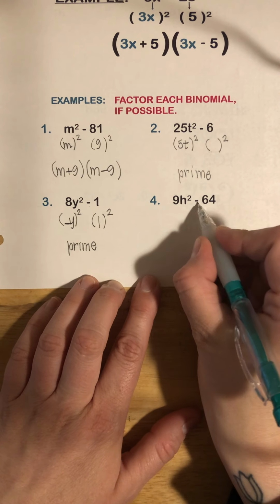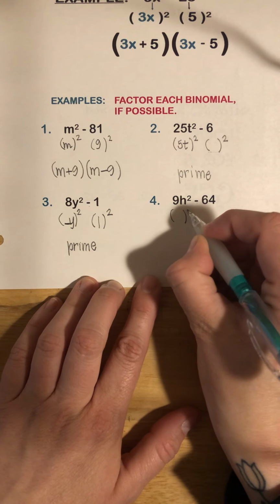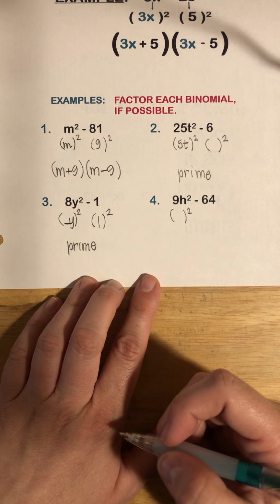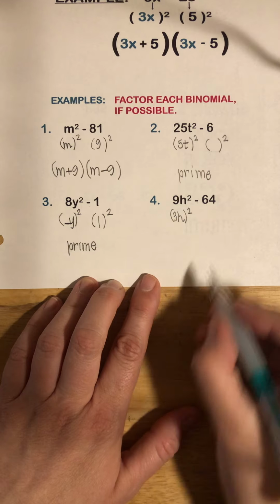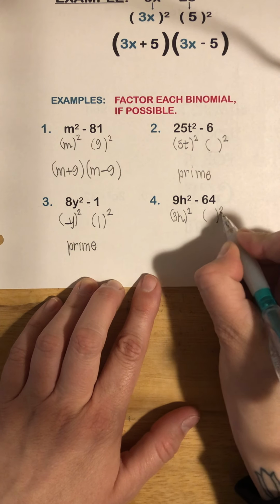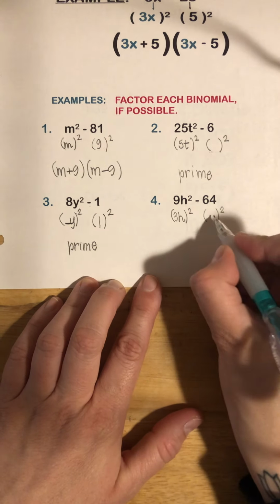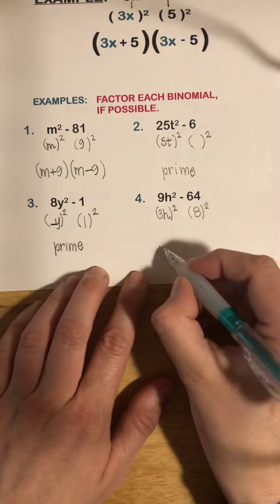Number 4, got the minus sign in the middle. What can we square to get 9h squared? Well, 3h would work. What can we square to get 64? That would be an 8.